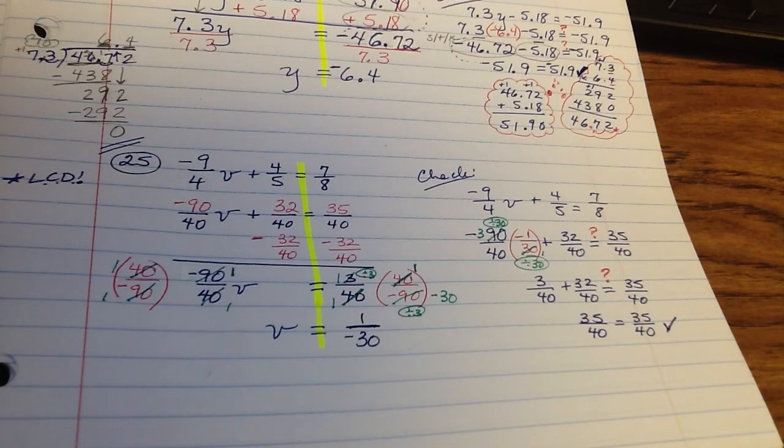Show this to your parents. Show them this complicated work that you're doing. Be proud. You're working really hard. And things will get actually a little bit easier after all this rational number work that we're doing in solving multi-step equations. Thanks. Take care.